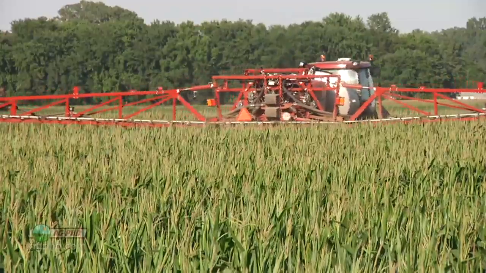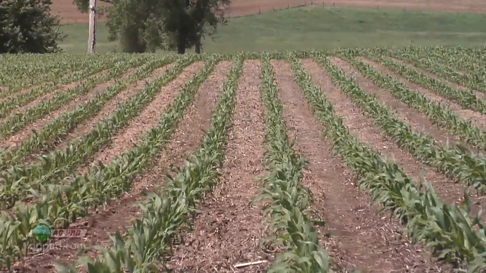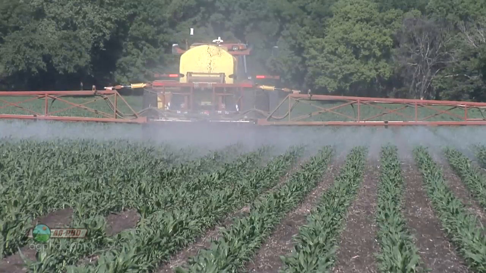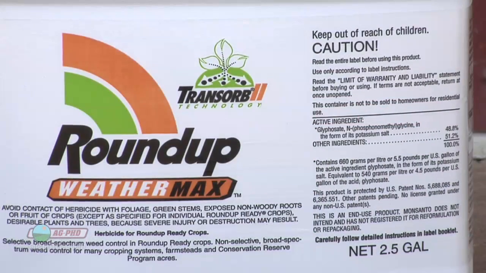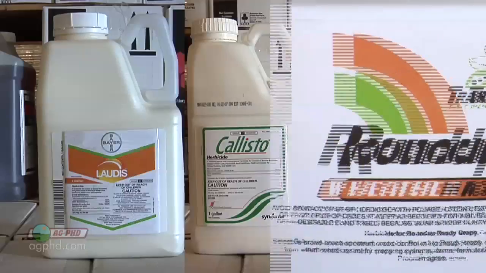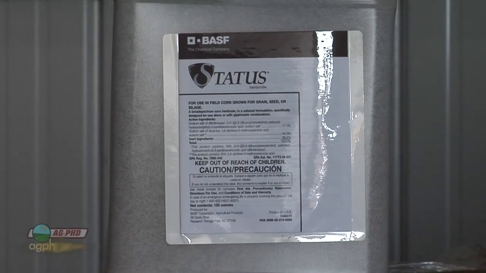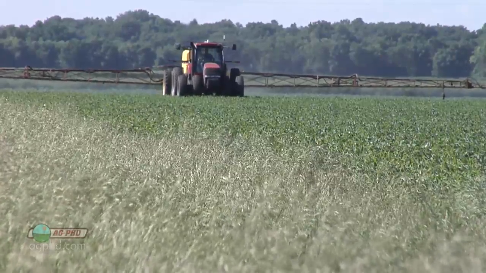The other thing that I look at when we're talking about this V4 to V7 window is a lot of times we're going to be spraying that fungicide with something else. I know most farmers that I'm talking to are thinking, well, I'm going to spray some Roundup, or I'm going to spray some Callisto, Laudis, Impact, Status, you name the post-emerge broadleaf herbicide in corn, and that may dictate what your timing is. For example, if you're spraying something that has dicamba in it, you may want to get that done as early as you could. Maybe it's V4, V5, that's probably as late as you want to go with dicamba.